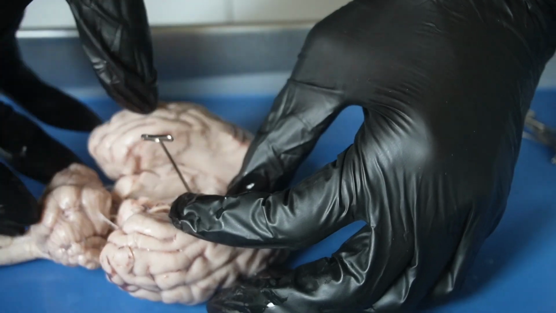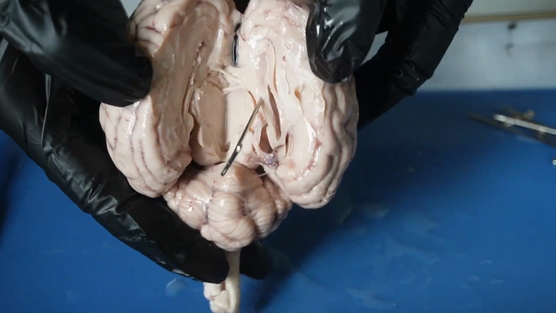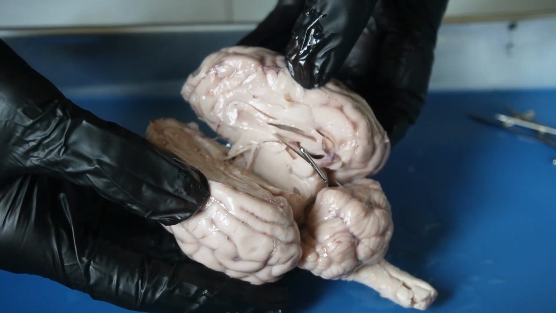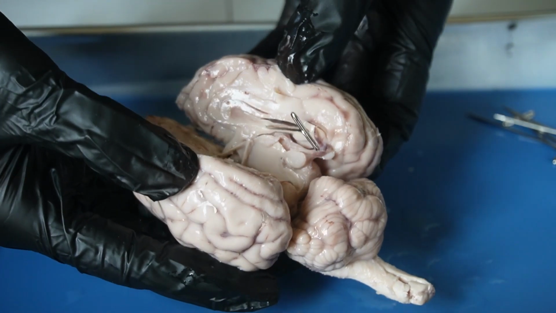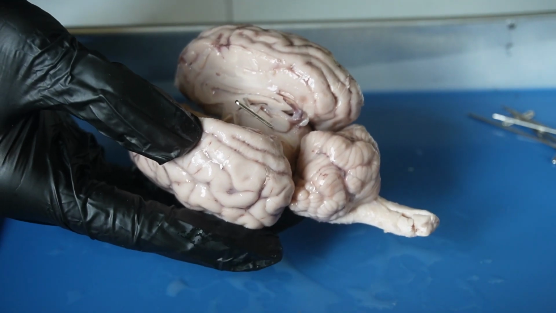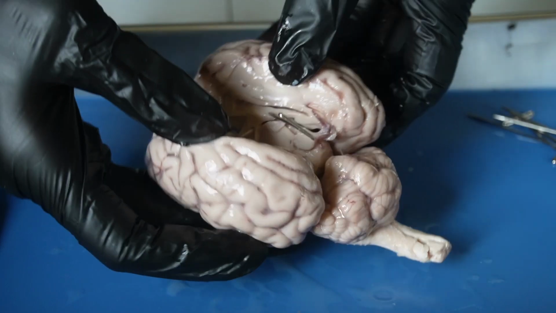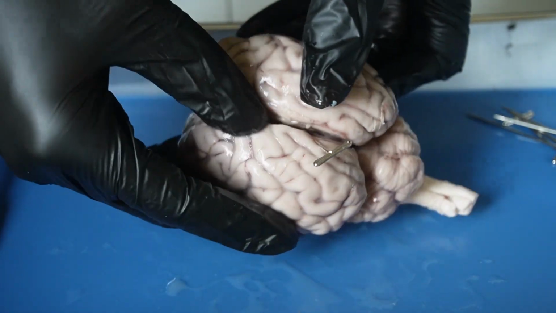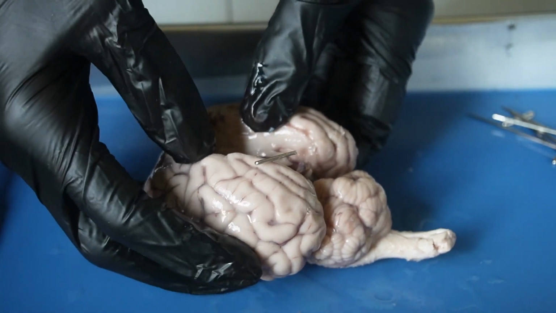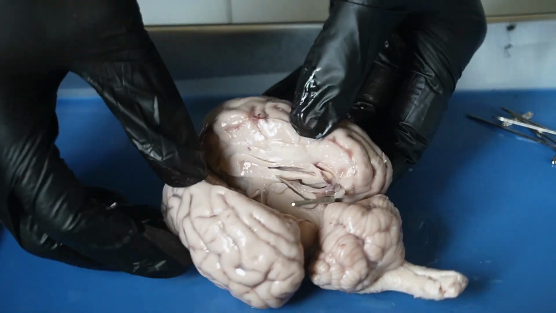Poke. So the hypothalamus, not sure if you can see it, is in one of the 3 ventricles of the brain, which is beneath the corpus callosum, which is here. And the hypothalamus facilitates homeostasis, and it secretes hormones throughout the body.